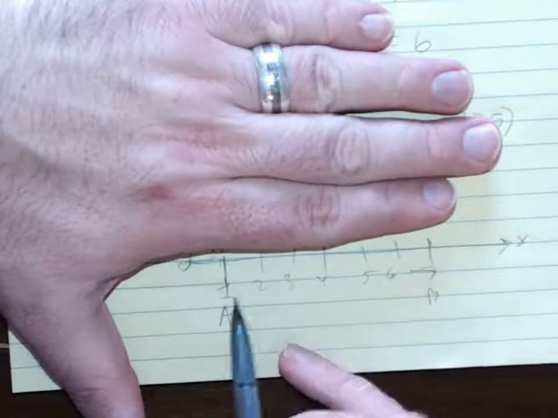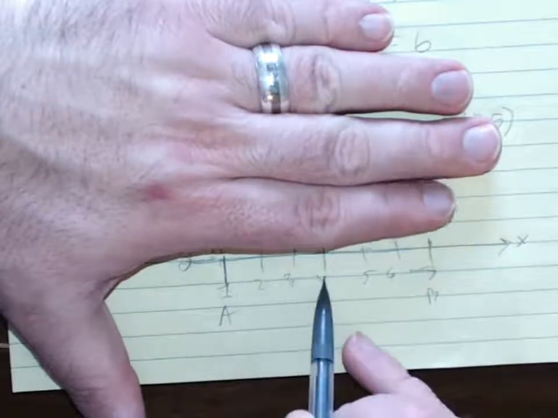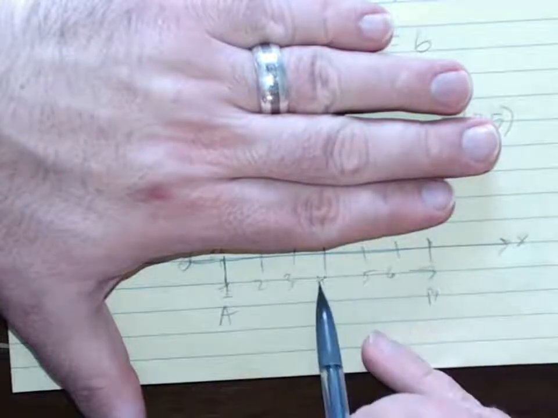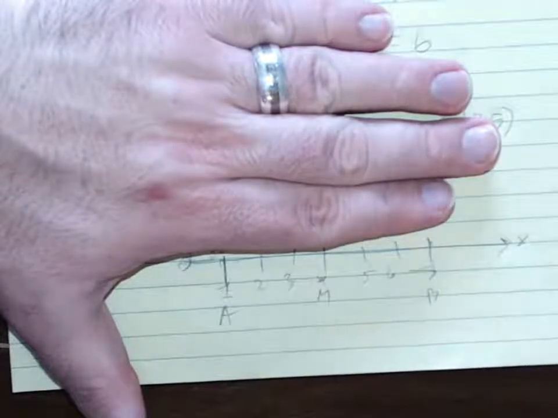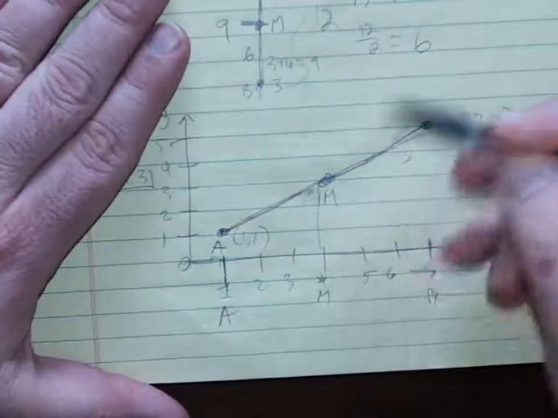Half of 6 would be 3. So you can either go 1, 2, 3, or you can go 1, 2, 3. Either way, that's where your midpoint is. That's the x value of the midpoint. Oh, look at that. There's M, by the way.